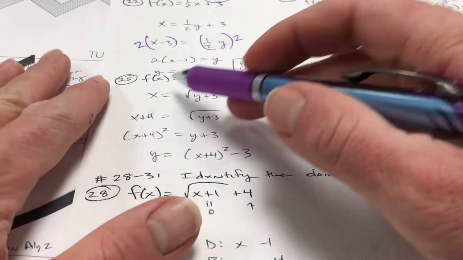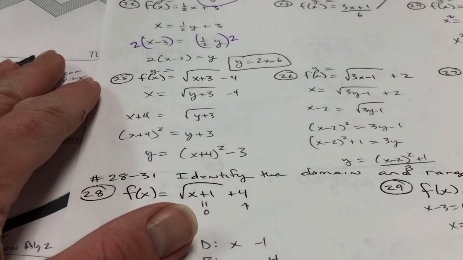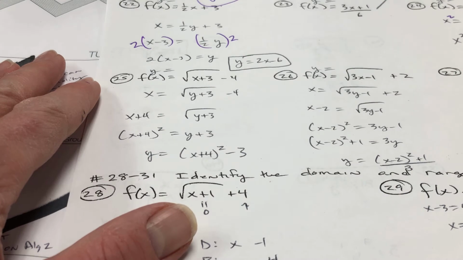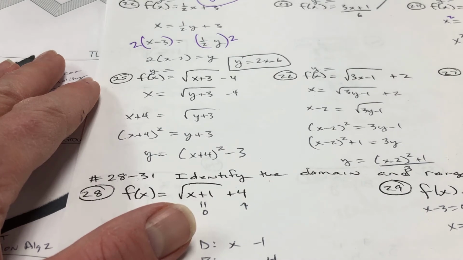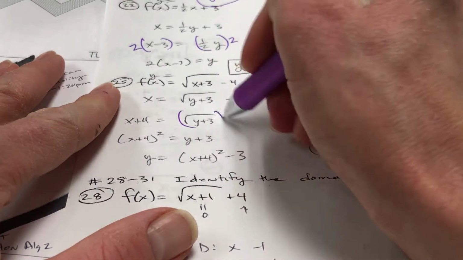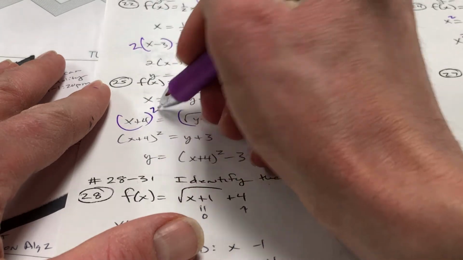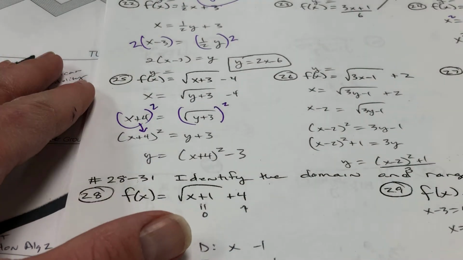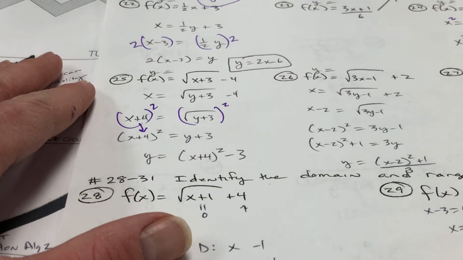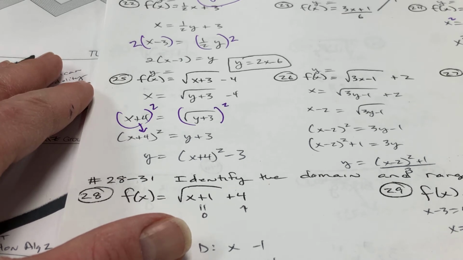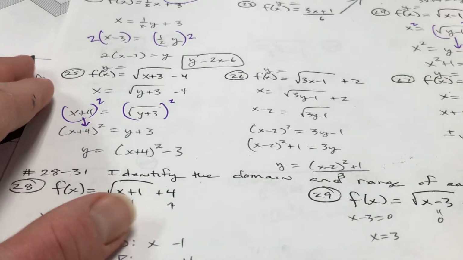25. Again, I have y equals the square root of x plus 3 minus 4. So x equals the square root of y plus 3 minus 4. I'm going to add 4 to both sides. Then I need to free the y by squaring both sides. Now just leave it like that. X plus 4, all of it squared. You don't need to FOIL it. Definitely don't call it x squared plus 16 because that's not right. Then I'm going to subtract 3 from both sides.